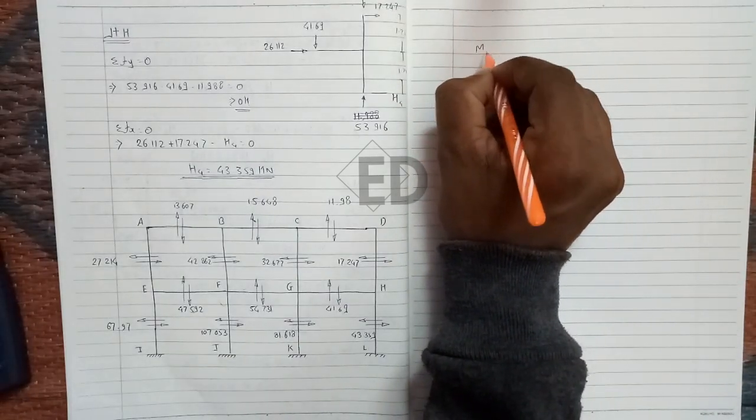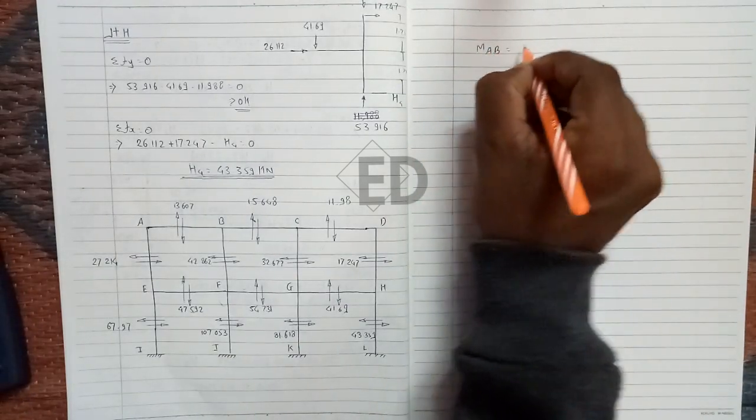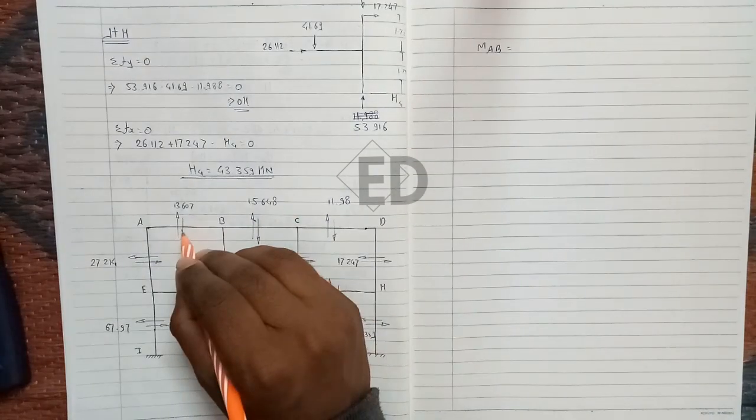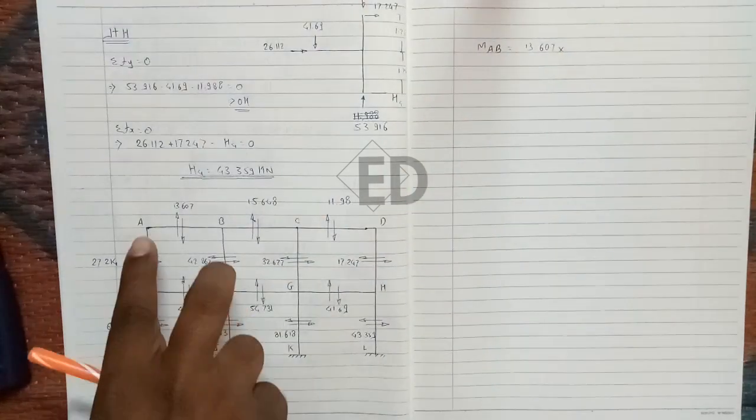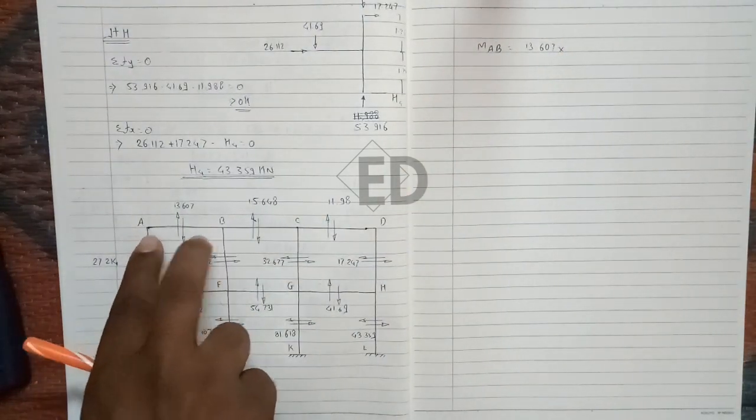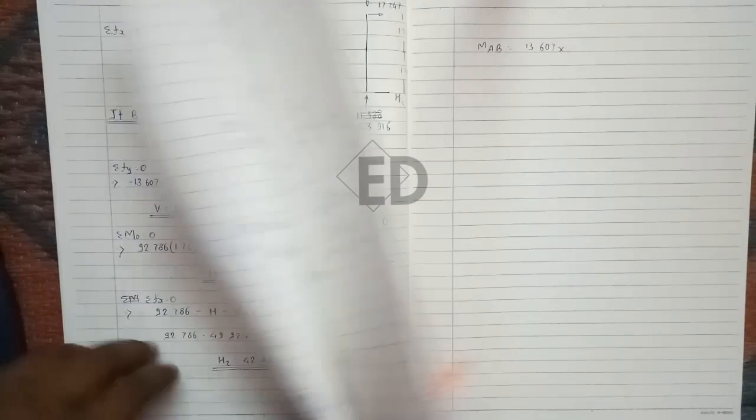Once we calculate the shear here, I am directly able to calculate the moment. Moment in AB is nothing but the shear taken by it, that is 13.607 into distance. Distance means L by 2. So what is the distance from A to B?